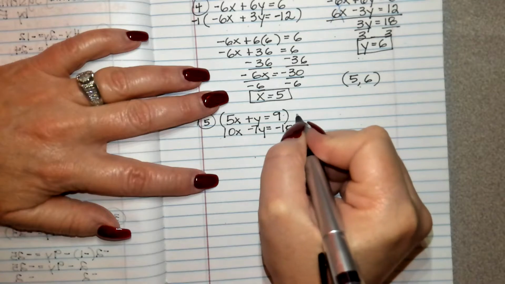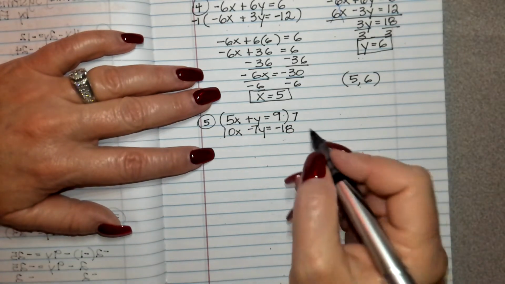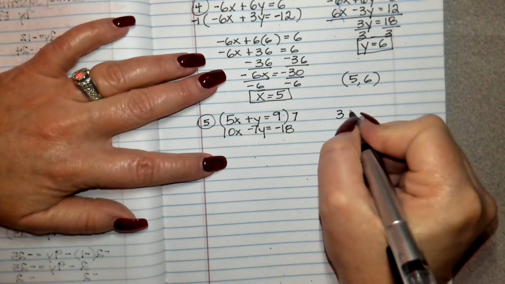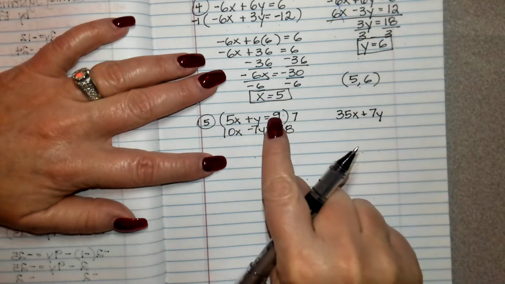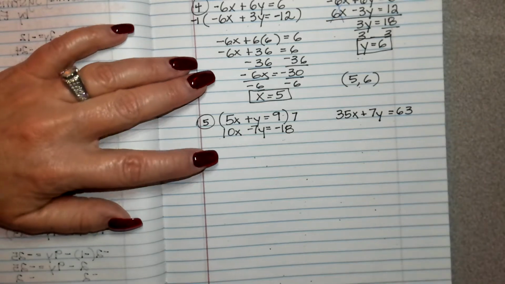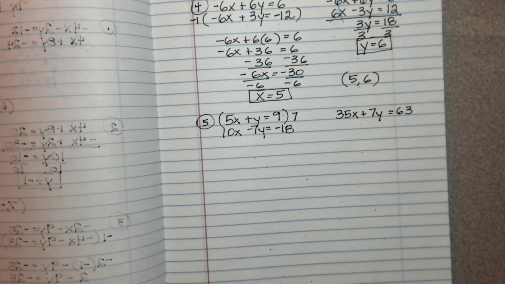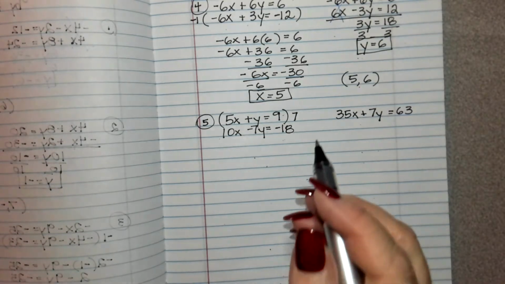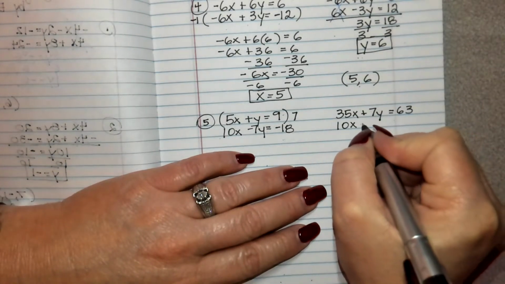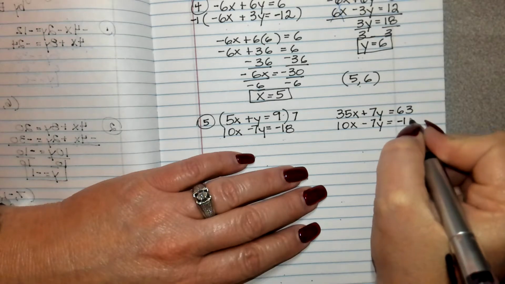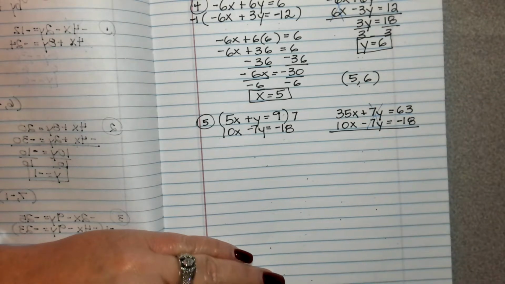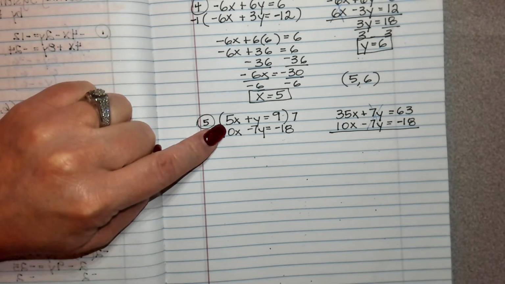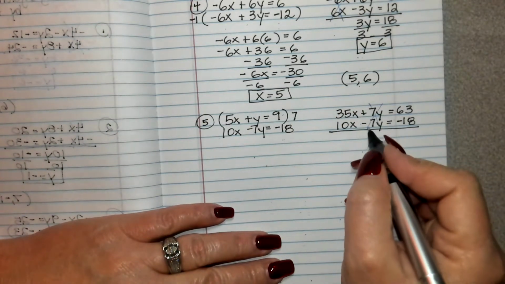So on this top equation, everything's getting multiplied by 7. So 7 times 5x is 35x. 7 times y is 7y. 7 times 9 is 63. So all I did was change everything by a multiple of 7. So that means the bottom one stays 10x minus 7y equals negative 18. So now, my y's will eliminate. Could I have chosen to do my x's? Yes. But since my signs were already different on my y's, that's just what I went for.